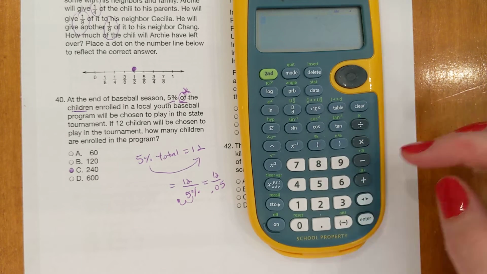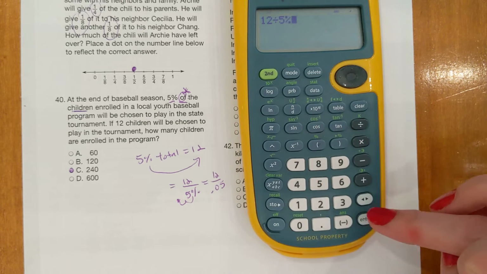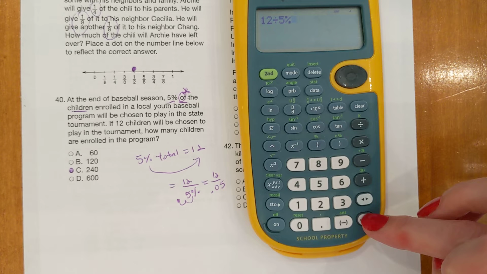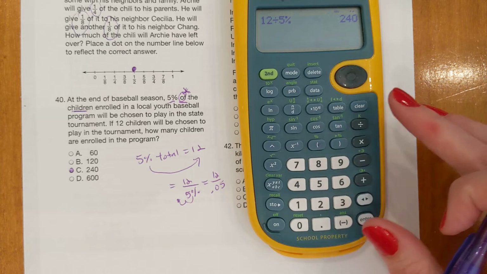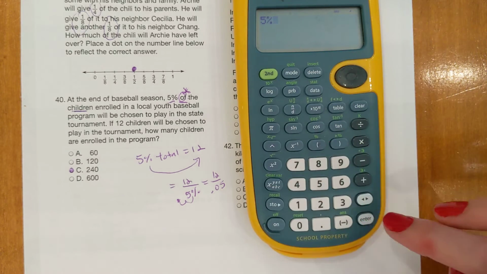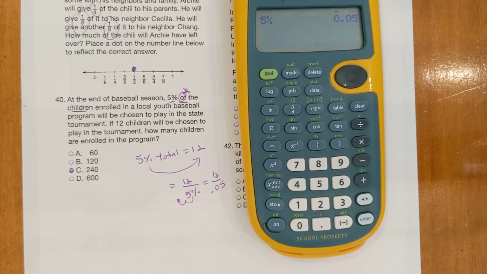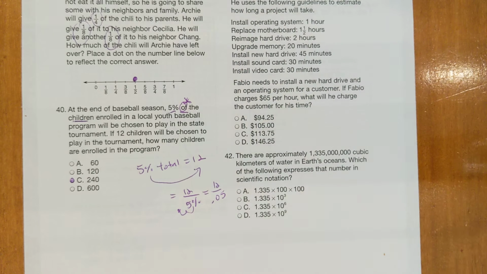That's a left parenthesis, darn it. So 12 divided by 5, second, left parenthesis. There we go. That puts the percent sign on it. So that's 240. All right. Or you could have just figured out the percent first and changed it to 0.05 and then divided it. All right, next one, 41.